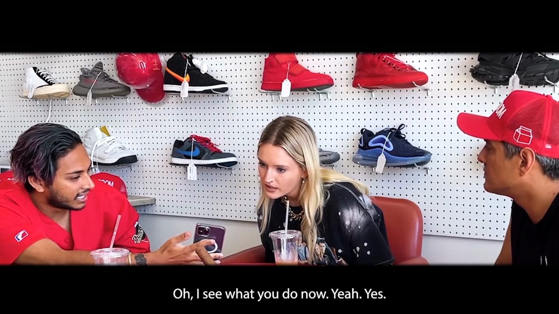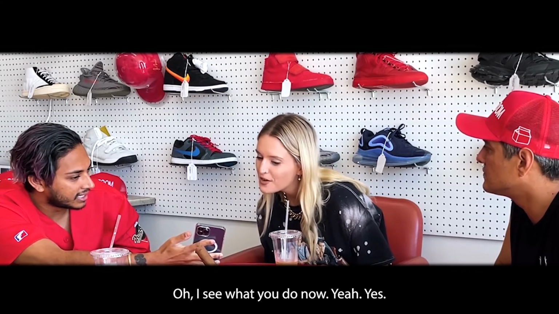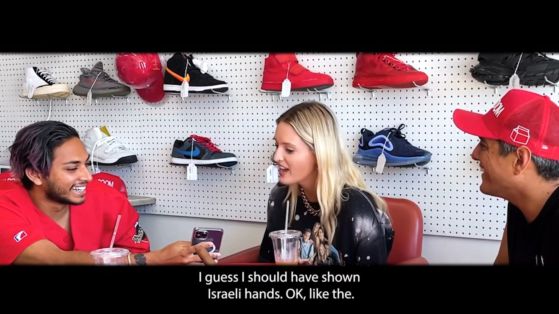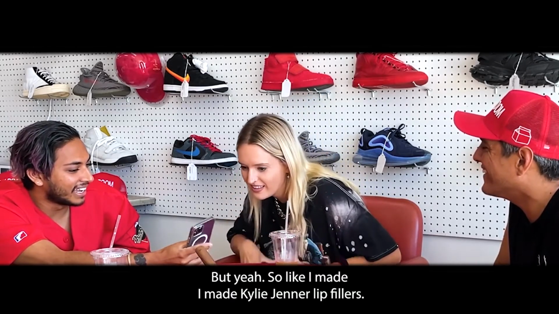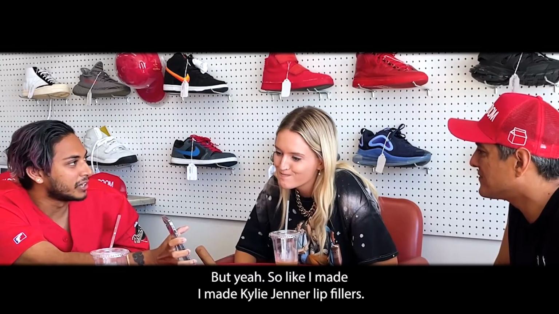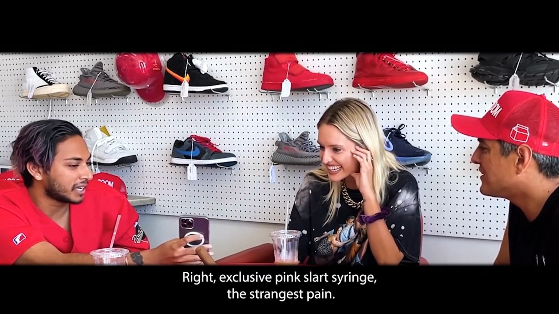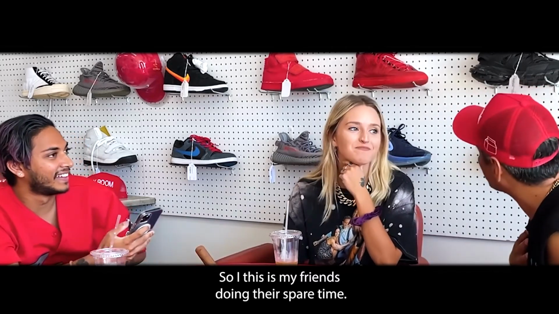I see what you do now. Yes, I guess I should have shown this earlier. It's okay, I liked it. But yeah, I made Kylie Jenner lip fillers. Exclusive pink syringe. This syringe is pink. So this is what my friends do in their spare time. You know what I'm saying?